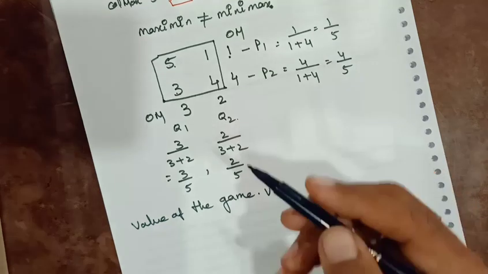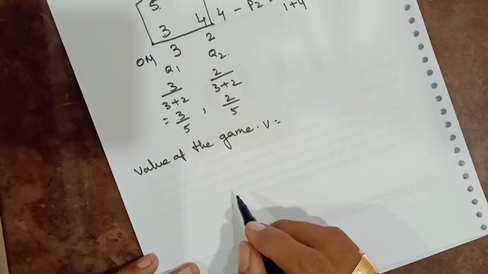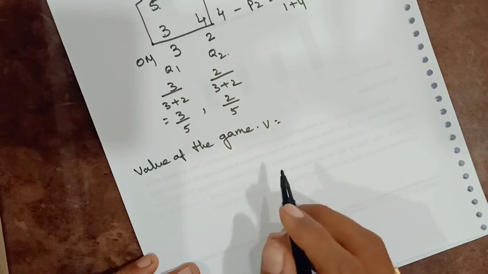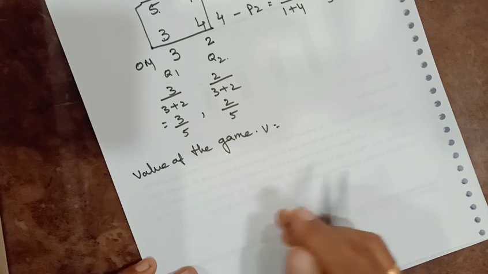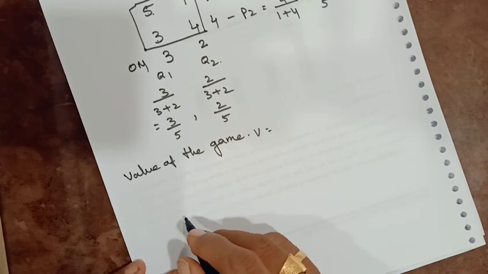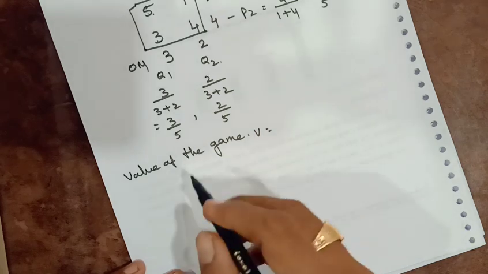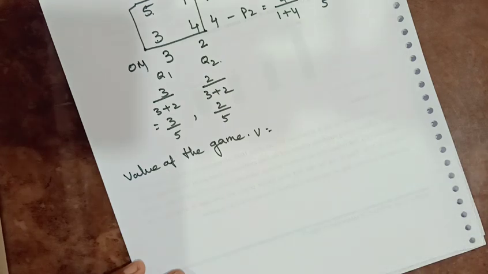So this is how we can calculate. I will take any two and solve. In the previous video I already demonstrated how you get the value of the game. For all the 4 outcomes it will be the same.